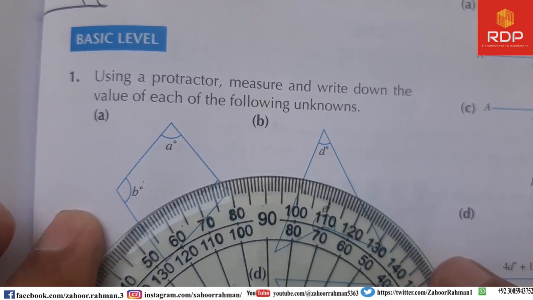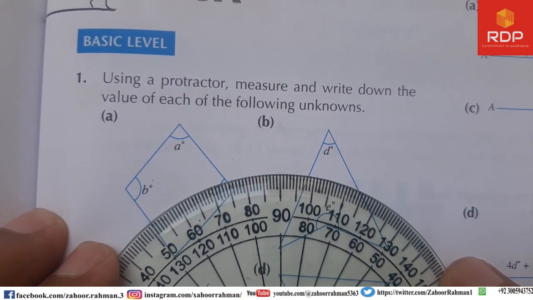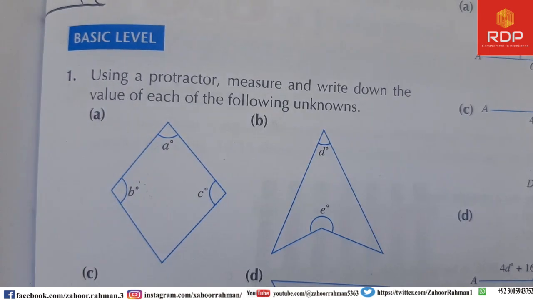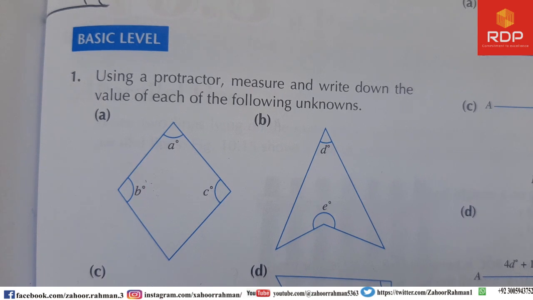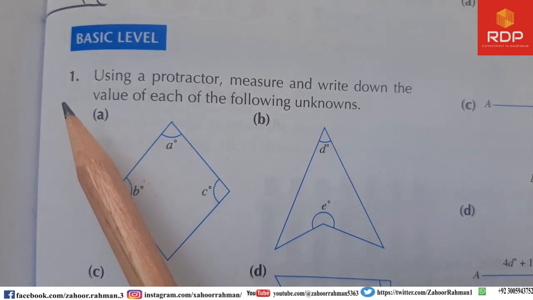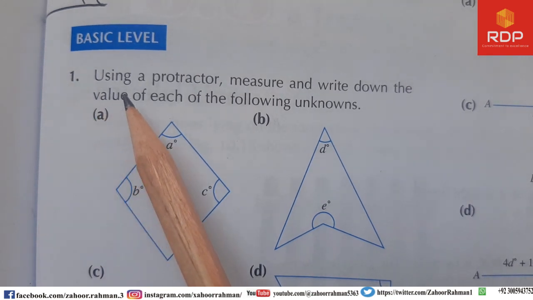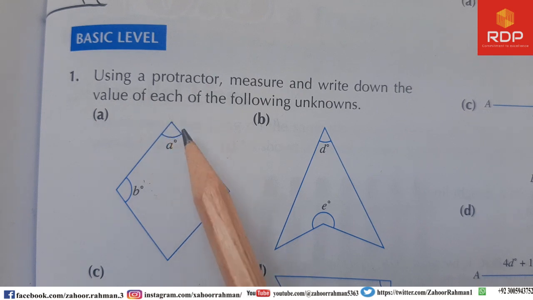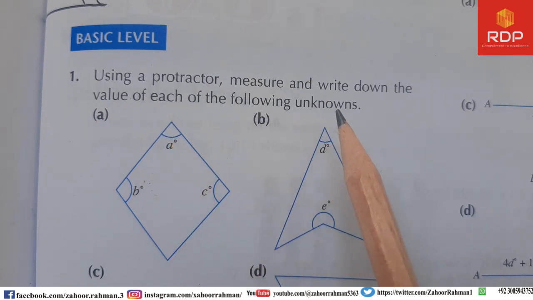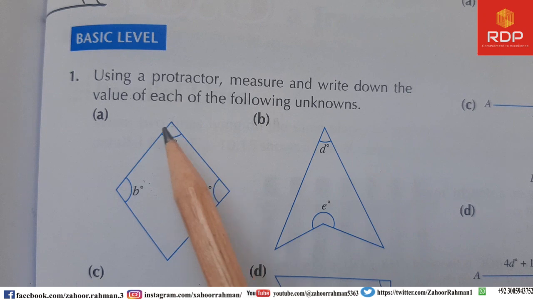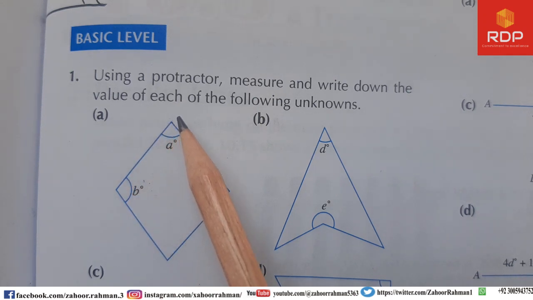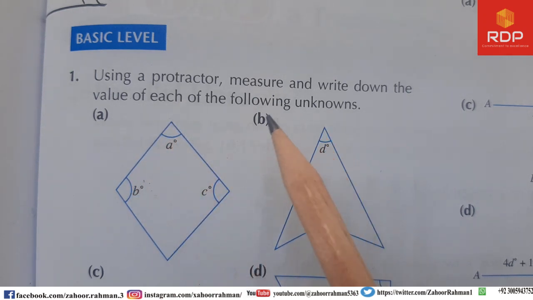Okay, Bismillahirrahmanirrahim. After a great effort, I made the arrangement. It is very difficult to do that, but for your sake, I have to do these things. Ladies and gentlemen, this is question number 1, and question number 1 is saying, using a protractor, measure and write down the values of each of the following unknown angles.